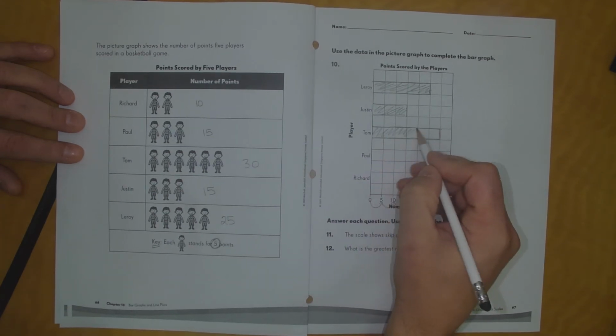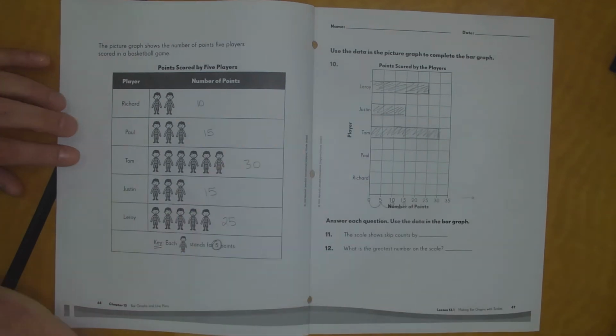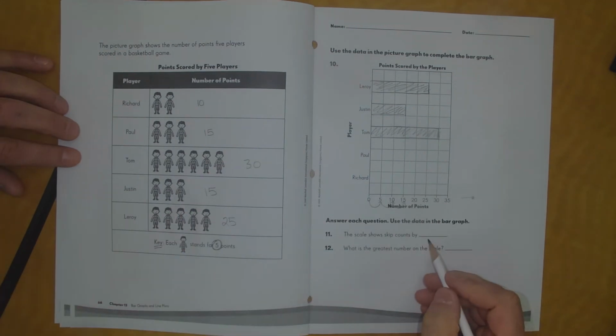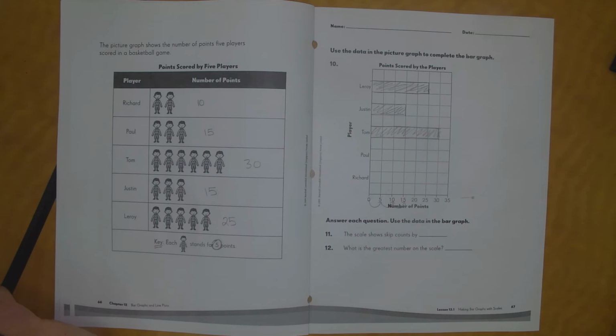Okay, so go ahead and finish up Paul and Richard, and then we'll go down to numbers 11 and 12, and then we'll move on to the next page.